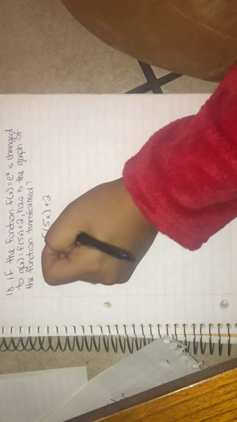Okay, so next what we're going to do is number 18. Number 18 asks, if the function f of x equals e to the power of x is changed to g of x equals f of 5x plus 2, I'm sorry, I'm not sure how to say that, how is the graph of the function transformed? So basically it's just asking us to find the transformations. And in this equation there are two transformations, the 5 and the plus 2.